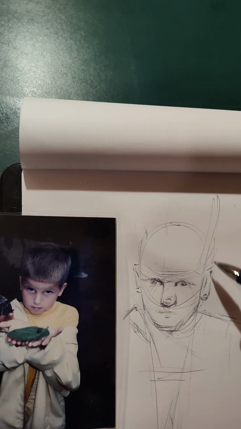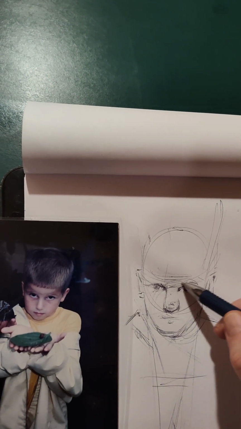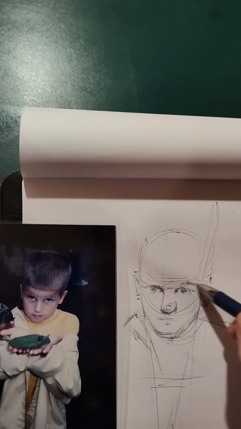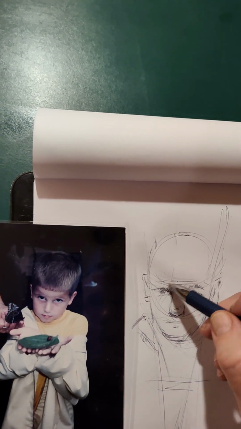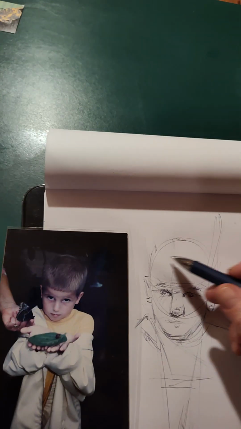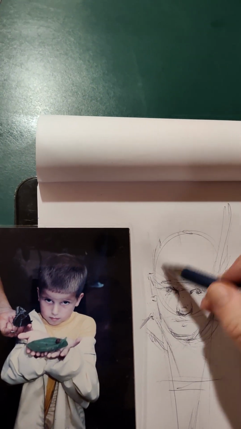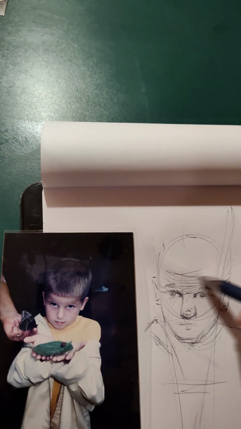I usually don't darken them in like that, or do details like eyebrows too quickly, because that's just fluff. We want to do the mechanics first. We'll do the hairline. That's pretty easy to establish.